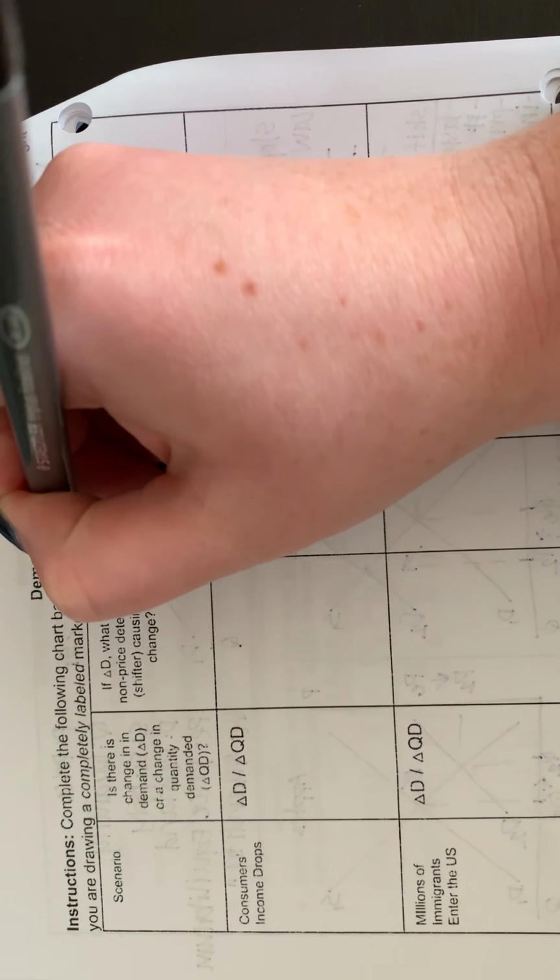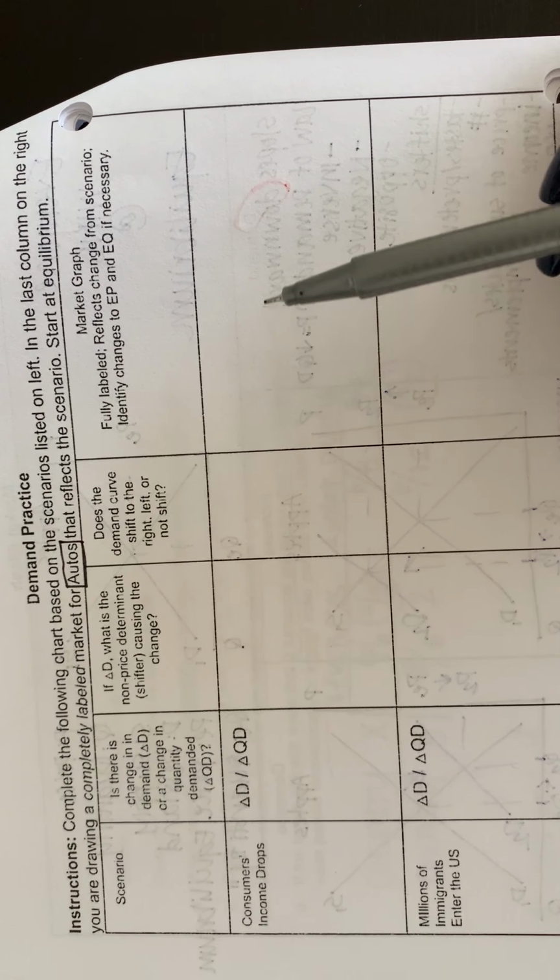We are going to complete this chart based on the scenarios listed on the left. In the last column on the right, you're drawing a completely labeled market for autos that reflects the scenario. So each one of these graphs over here in this column, they're going to be titled auto. Okay, that's what we're graphing for.